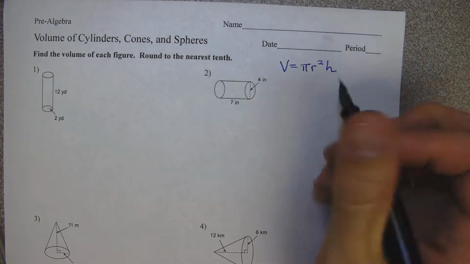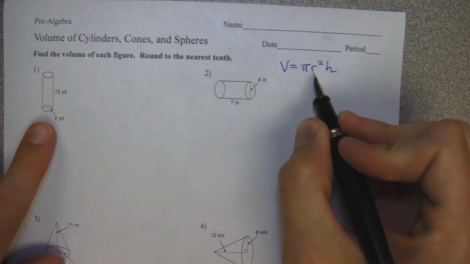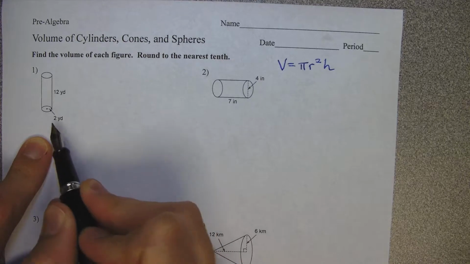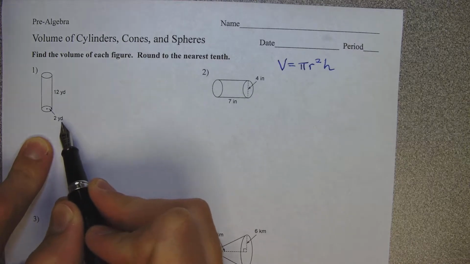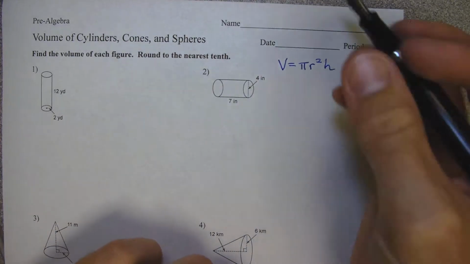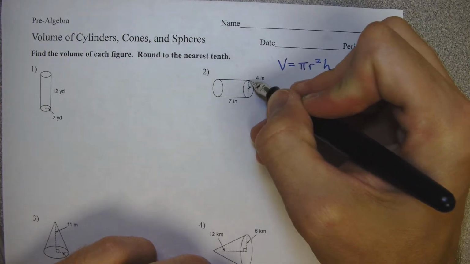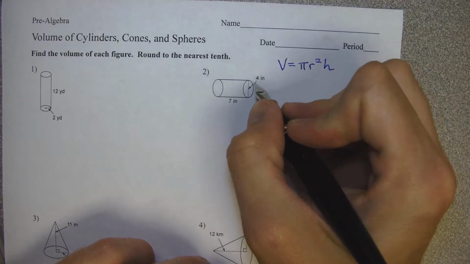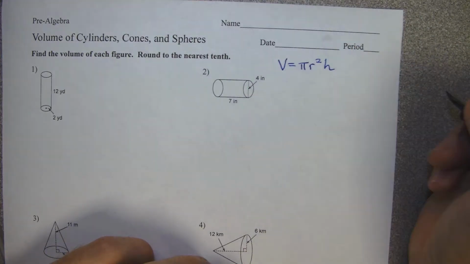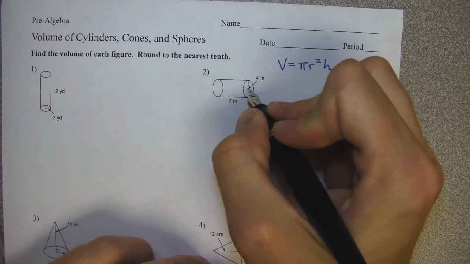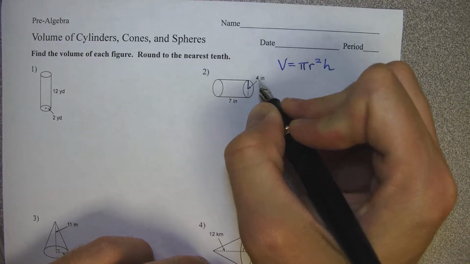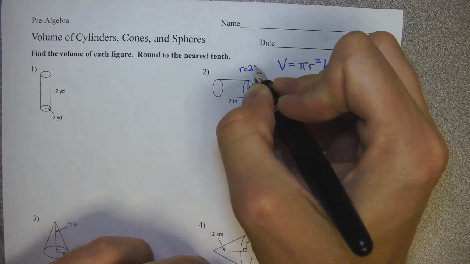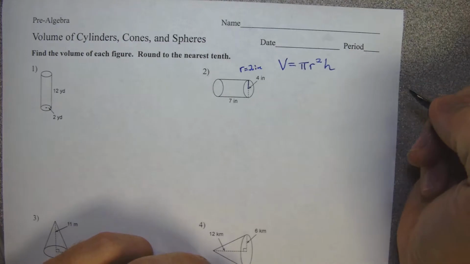All right? And a couple of things about this. First, we're dealing with radius. So if we look at number 1 here, we're going from center of the circle to the edge. That's the radius. So this 2 yards is a radius. If we look over here, though, notice this measurement goes from one edge of the circle through the center to the other edge. This is the diameter. So if you see a case like this, we don't want 4 inches in our formula. Instead, what we're going to want is just from center to edge. So I want half this amount. So my radius in case number 2 is 2 inches instead of 4. So that's something you want to take a look at.